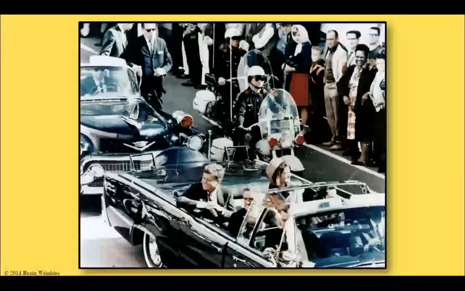So these are some photographs from the parade. This is right before he was shot and killed. Okay. You can see, obviously, he's in a convertible. It was easy access for Lee Harvey Oswald. And it just kind of all goes down from here.